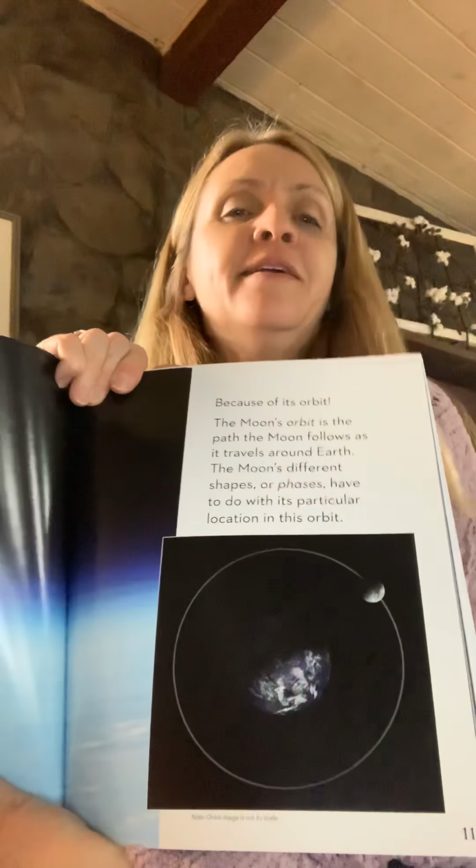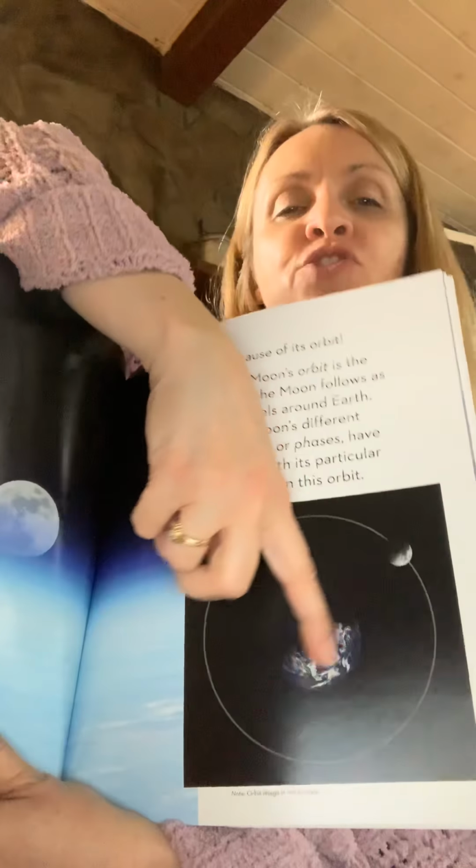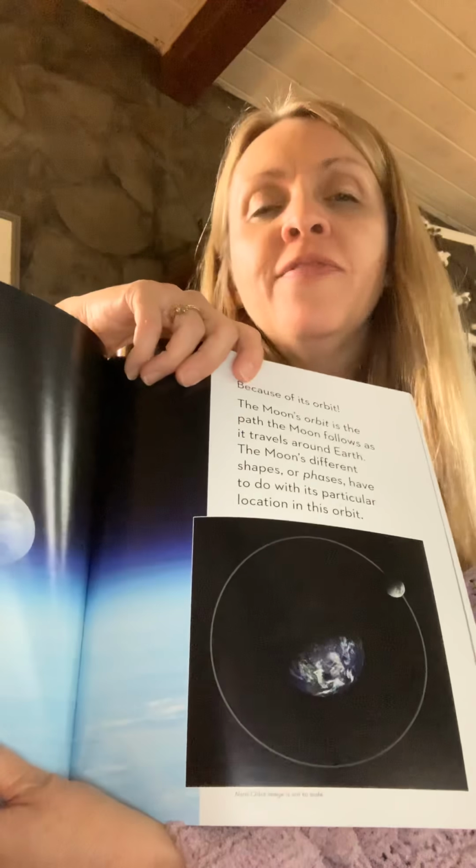On Monday, we started this book. We only read the first 2 pages, and then you guys started a moon calendar observation journal, and you surveyed the people in your family to find out what they're thinking, what causes the changes in the moon. And I bet some of you discovered that it's caused because of the orbit. Here you can see the moon is traveling around the Earth. That orbit is what's causing the moon phases.